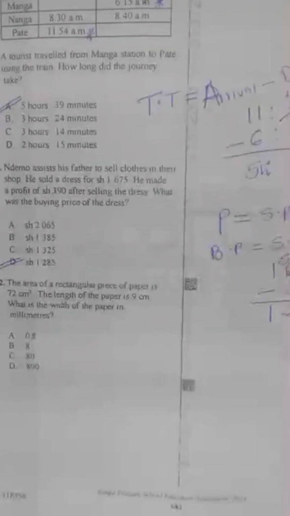Now the length of the paper is 9 centimeter. What is the width of the paper in millimeters?